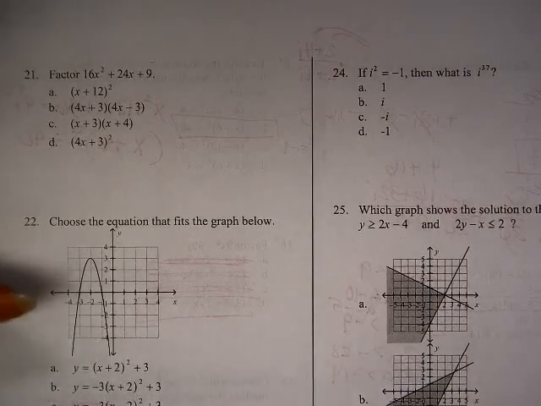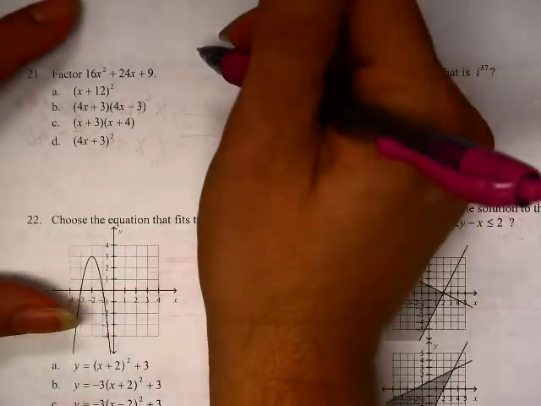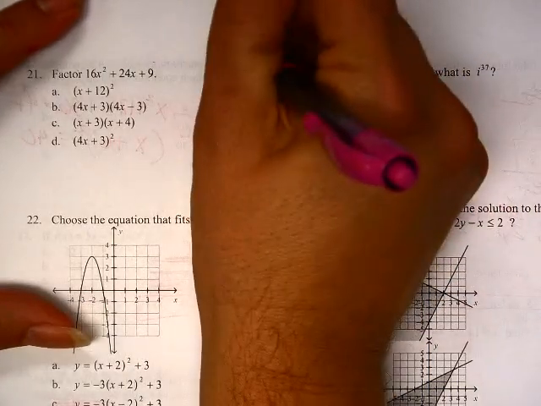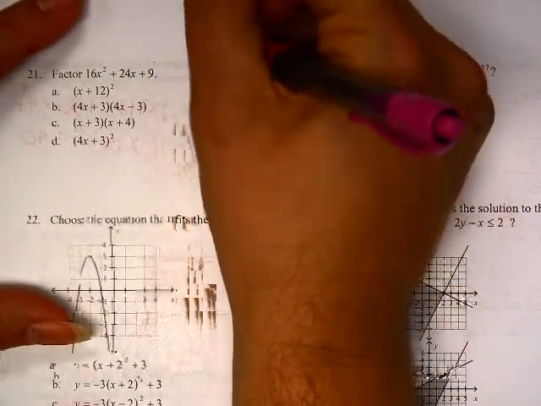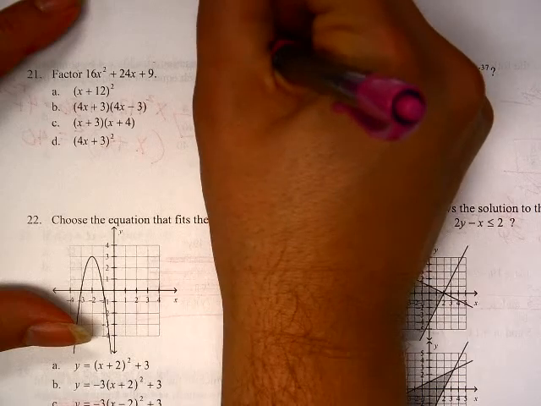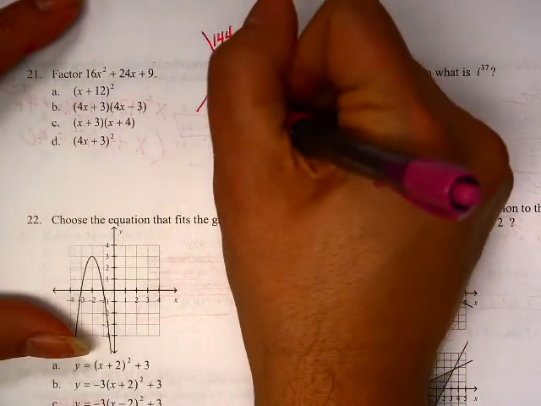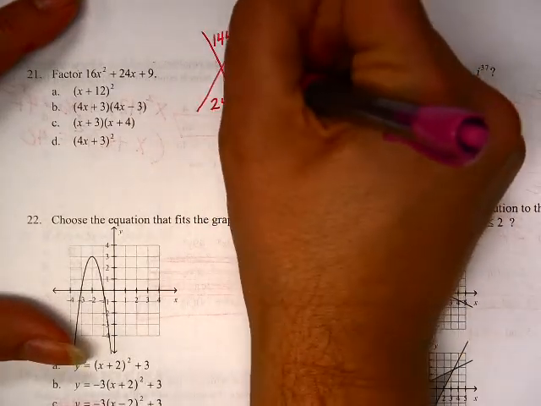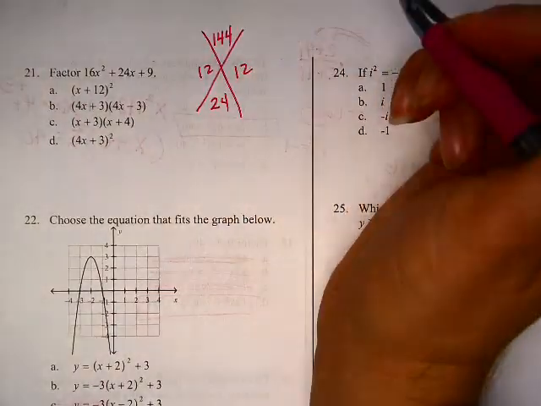Hello, 21. We need to factor this bad boy. So, lots of ways to do it. The most painful way is this, but I know most of you guys, this is what you'll do, so I'll do it too. Yay! Is do our little diamond problem.